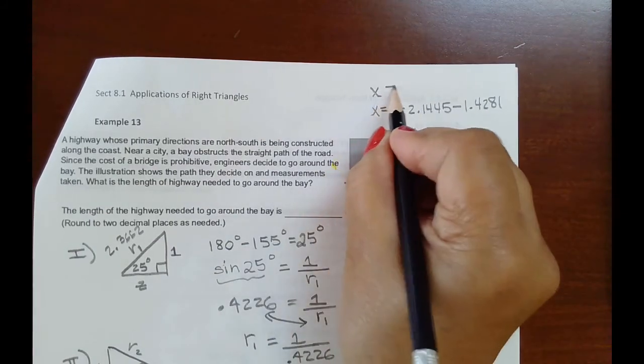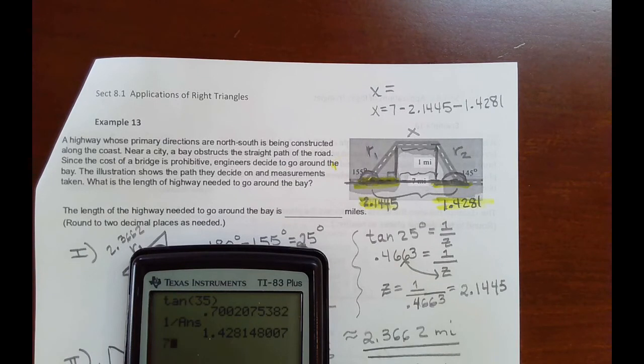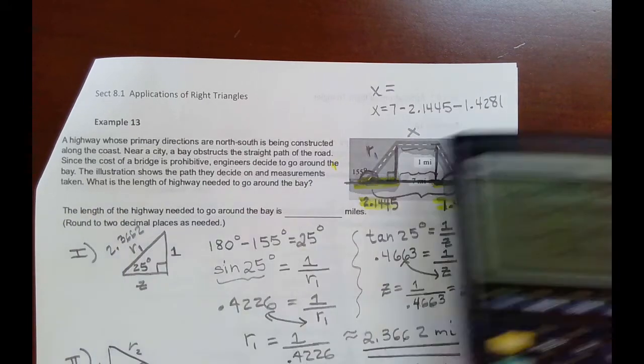So x is equal to 7. Take off the answer that's already there. Take off the 2.1445. You have 3.42735. I don't know what this said to round to.